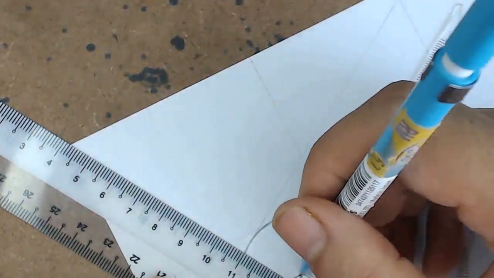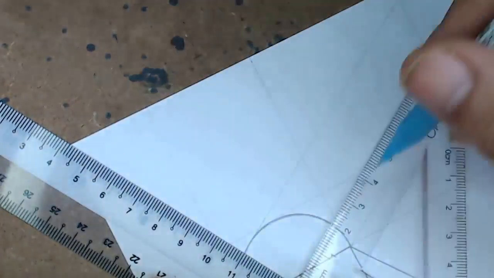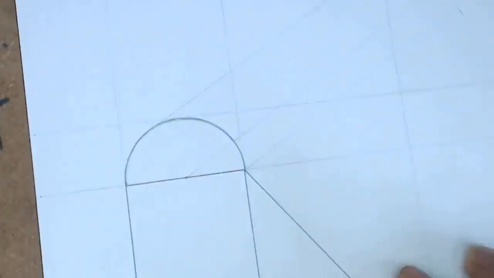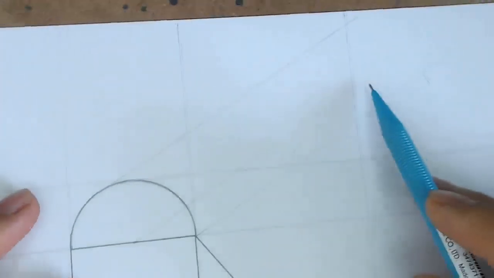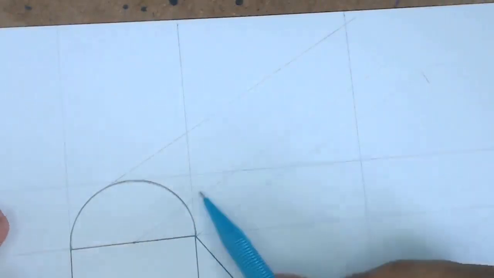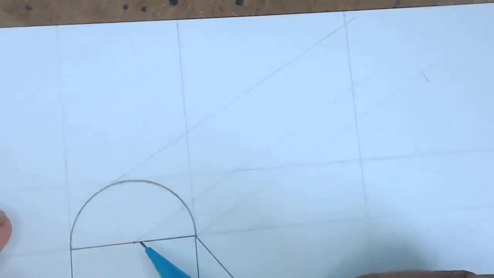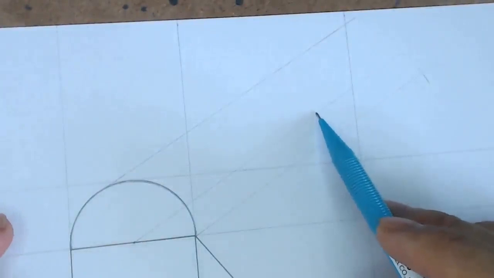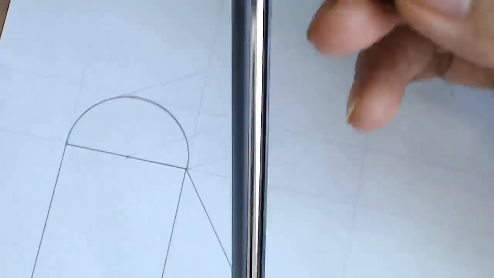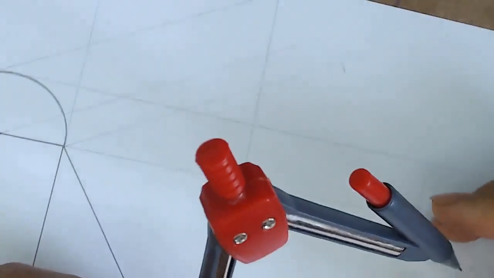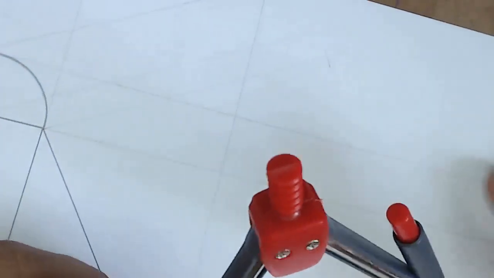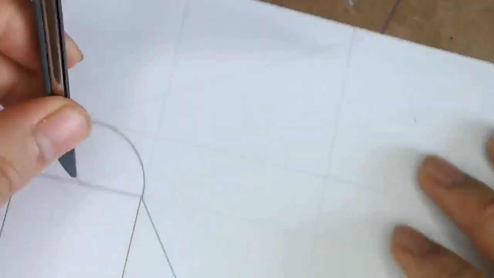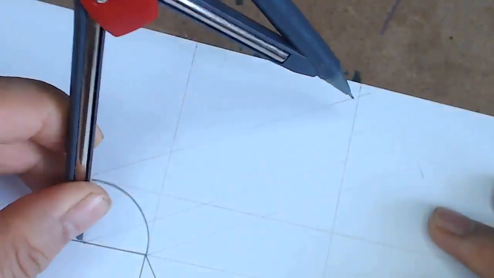Now we're going to construct the circle, the guideline. So this guideline here is center. So from this center to this, the center in the back is also 10 centimeter. Okay, 10 centimeter back on the center here.